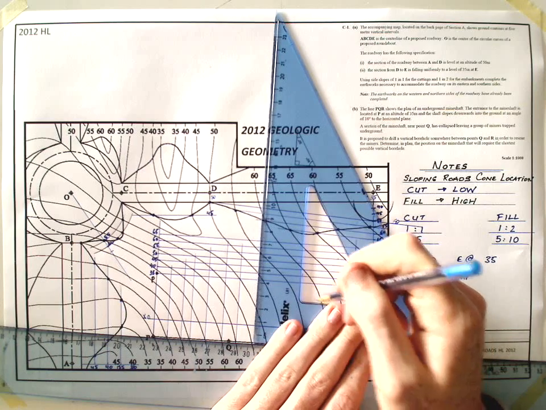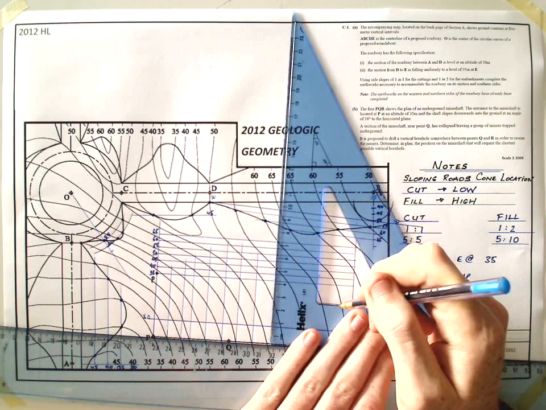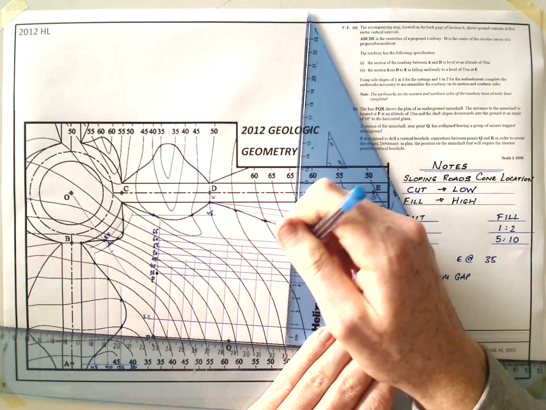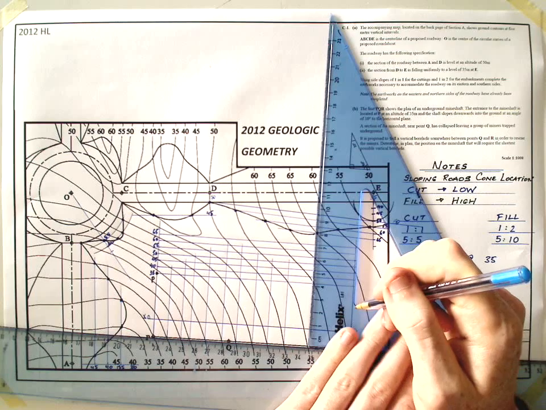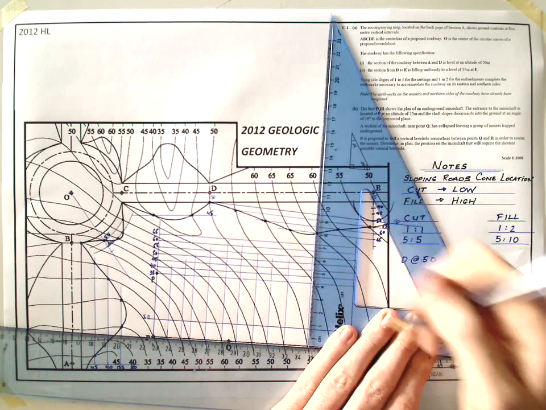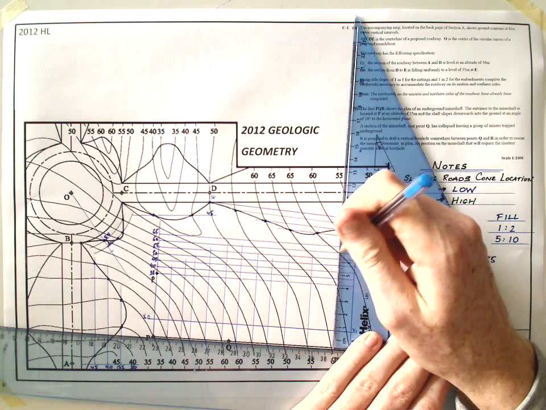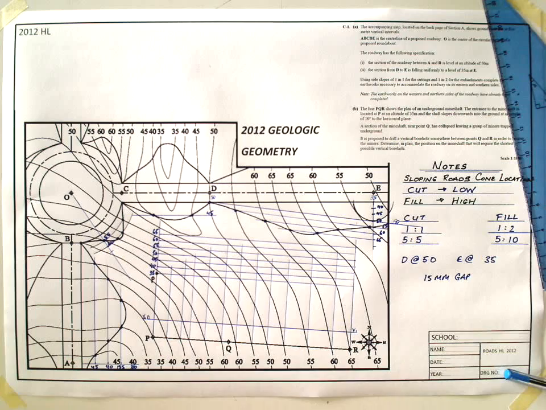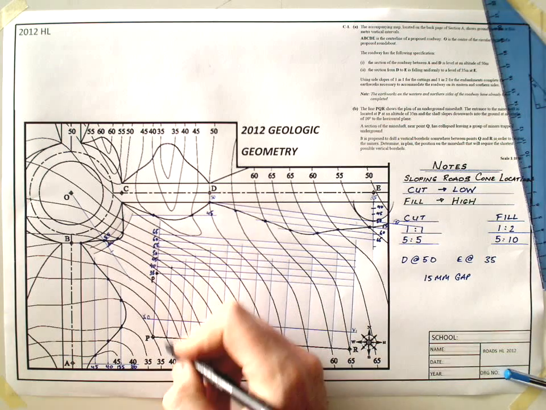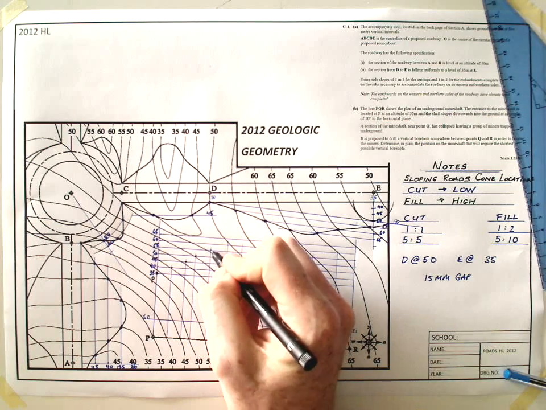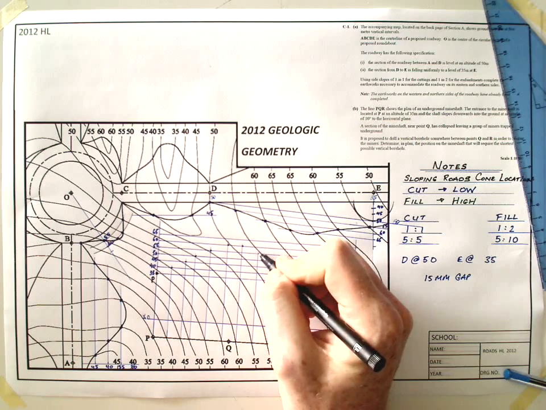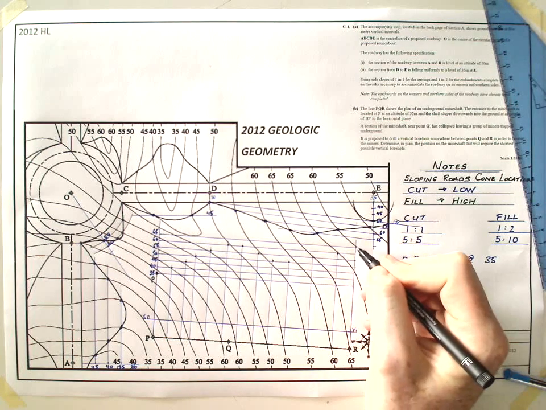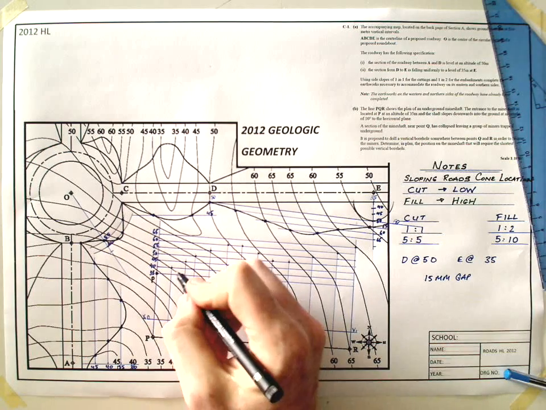60, 55, 50, 50, 55, and 60. And then P is at 65. So I have the following here as points. What I'm going to do then, I'm going to draw in the profile.